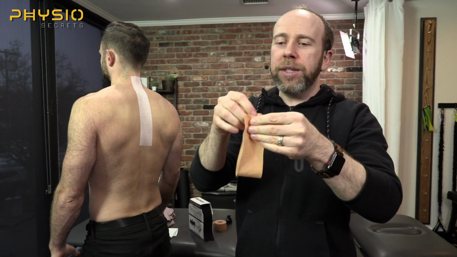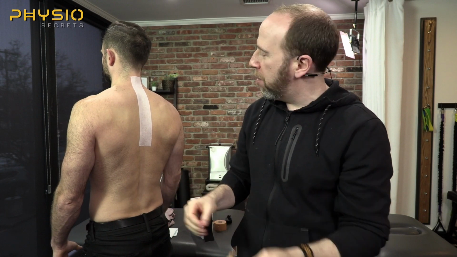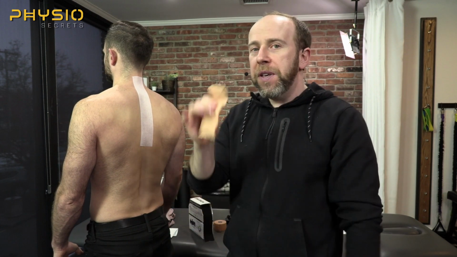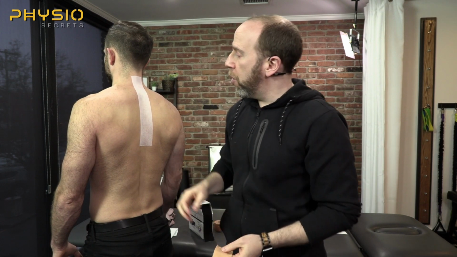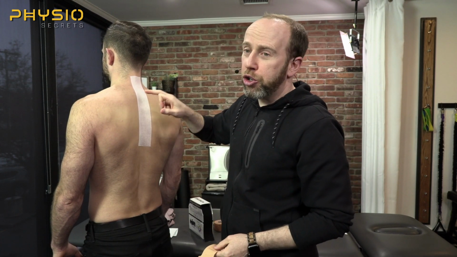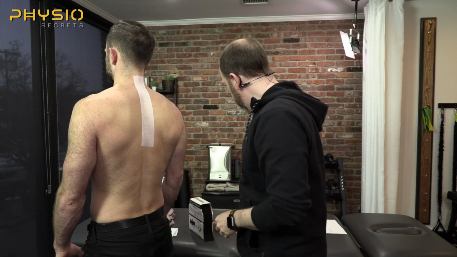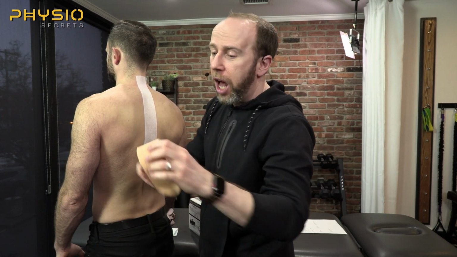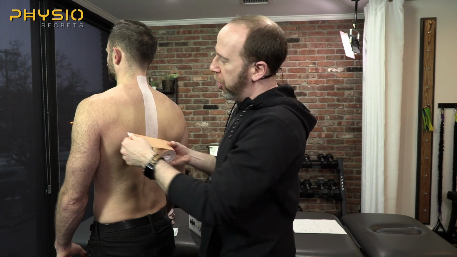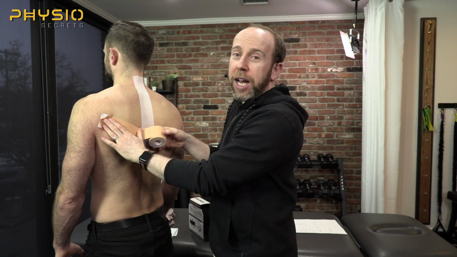So where is dynamic tape useful, right? It's not ideal application for posture. This is useful for quote-unquote muscular support. So let's say for 1 second he had a periscapular strain. One great way to support this tissue is to line his periscapular region with strips of dynamic tape.